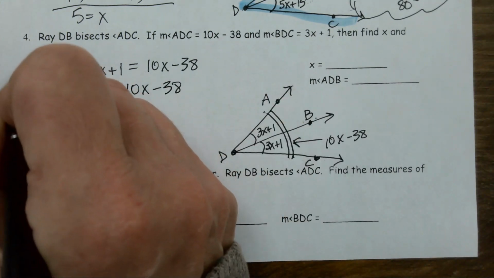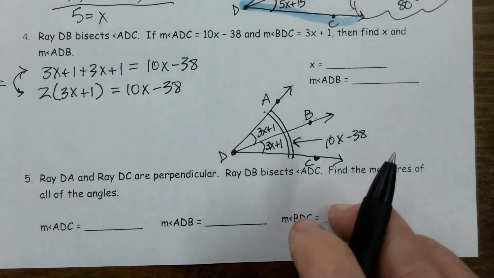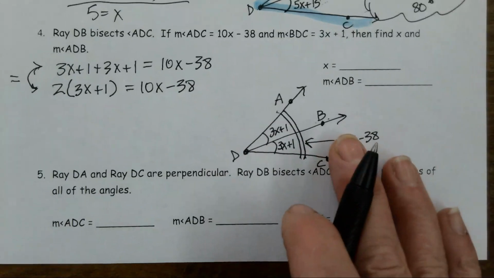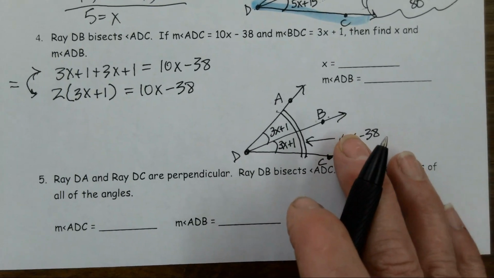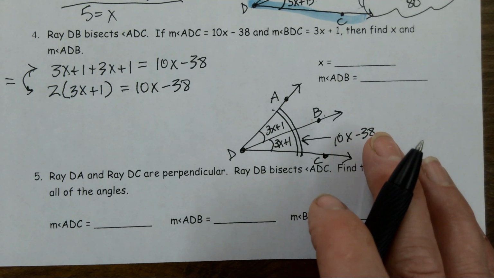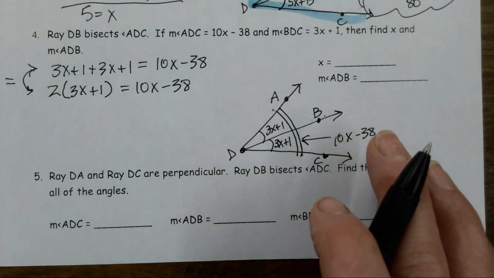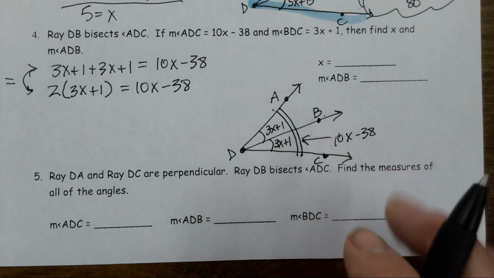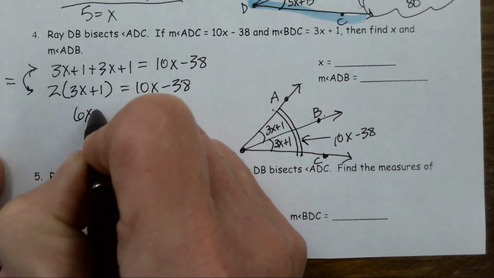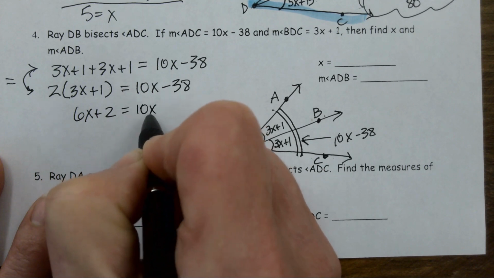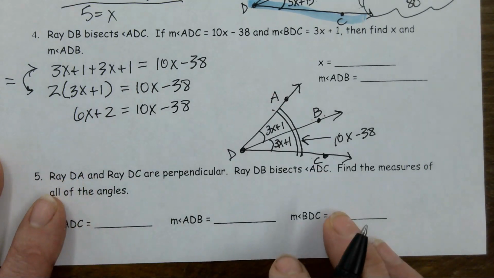Again, these 2 things are equivalent. They mean the same thing. One is not better than the other. It's personal preference. It's how you math. It's how you were taught. Whichever way you do it, your first move is to simplify whatever you can. So I can get 6x plus 2 equals 10x minus 38, and then I solve.